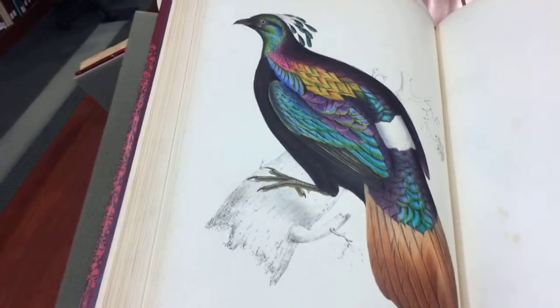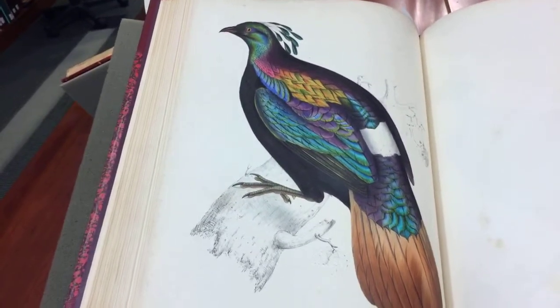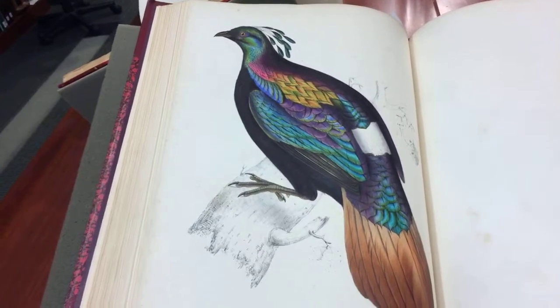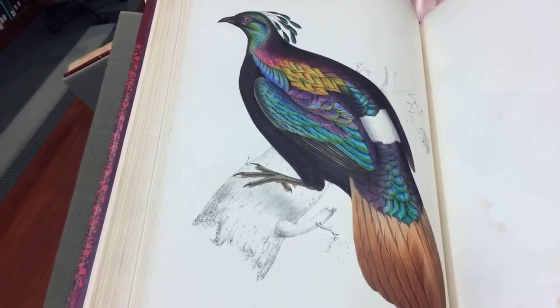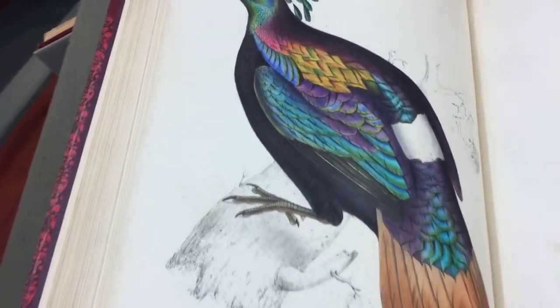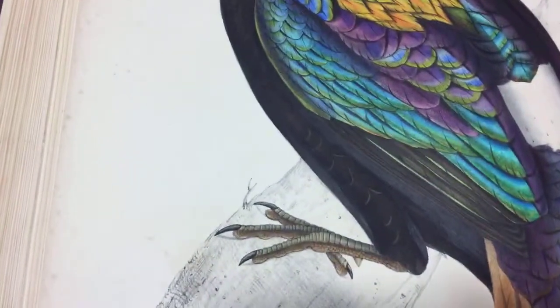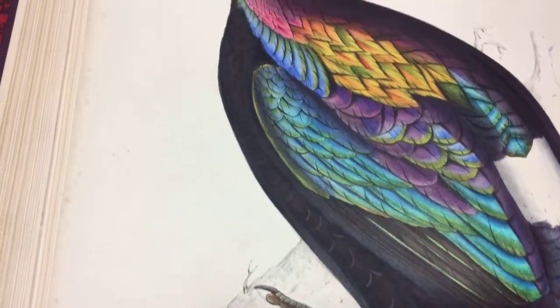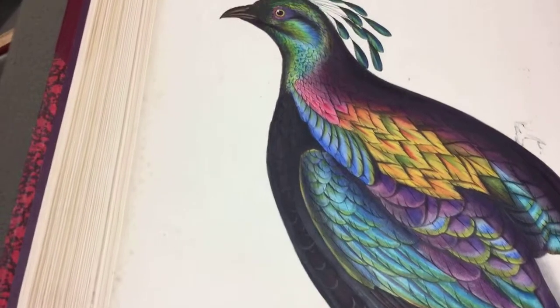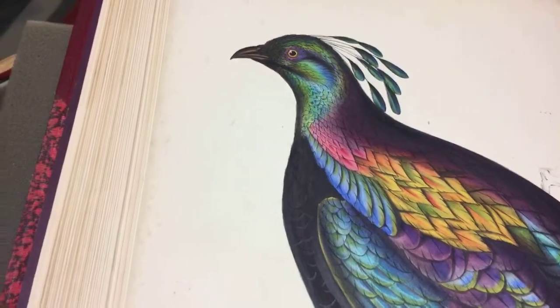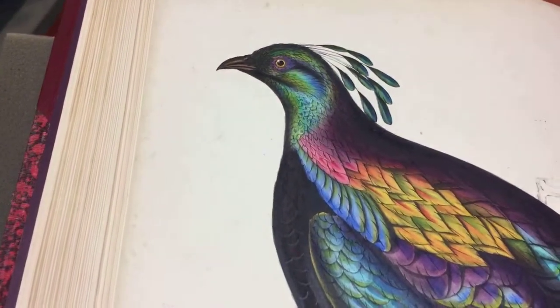As I mentioned, Elizabeth actually taught herself lithography. She knew how to draw and she knew watercolor, but she was starting from scratch here. John Gould was a great ornithologist, but a relatively average artist, which is why he tasked Elizabeth with doing these lithographs.